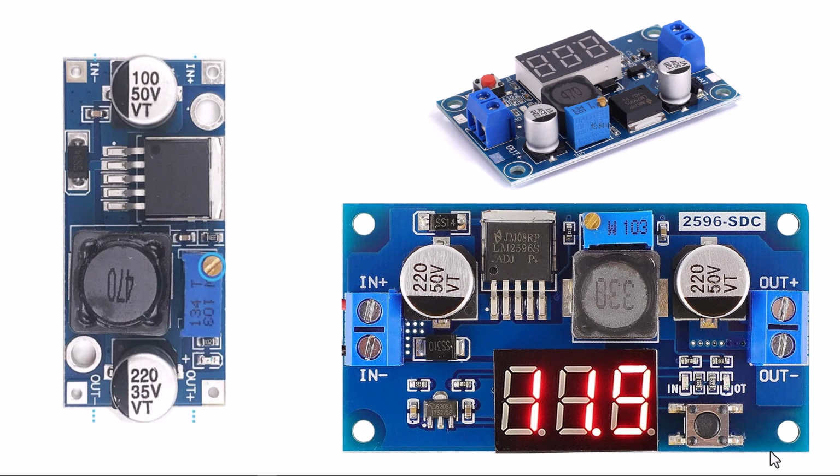Now, if you got a space problem, if you're trying to pack this into a little HO building or whatever scale you're using, this will work for any gauge as long as it'll give you sound functions when you're running it on analog DC.